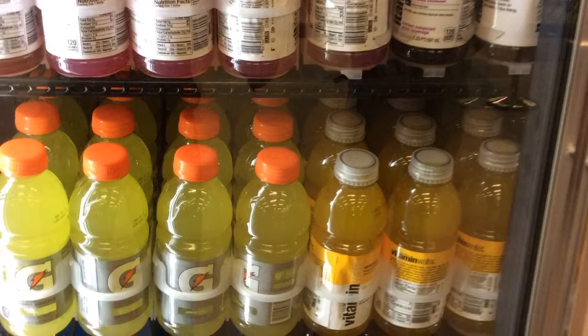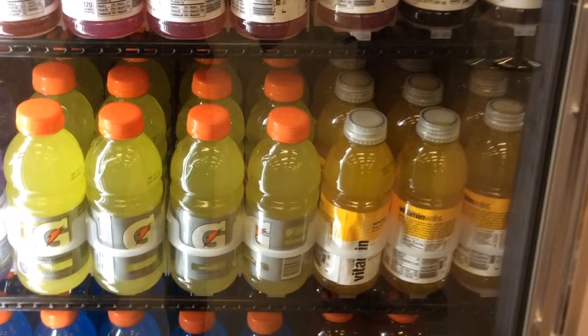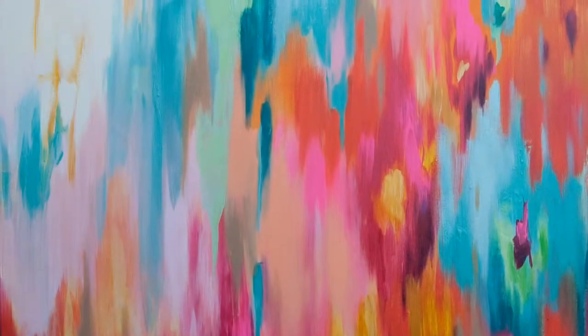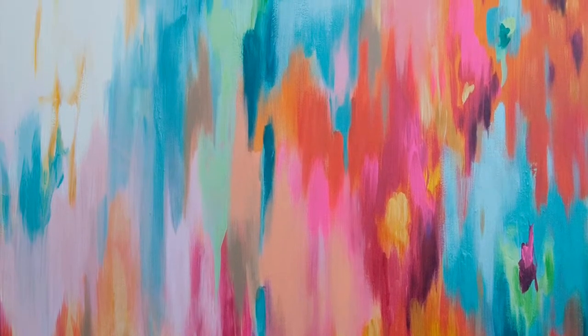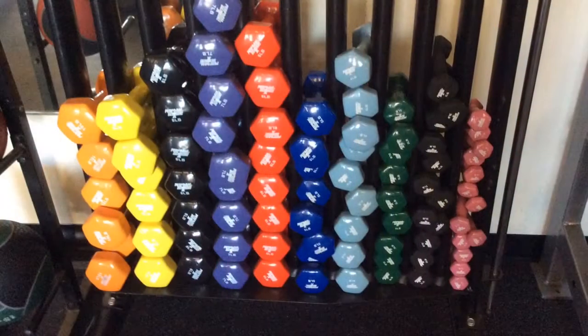Color is the element of art that is produced when light striking an object is reflected back to the eye. There are 3 properties to color: hue, which means the name given to a color; intensity, which refers to the vividness of the color; and value, meaning how light or dark it is.